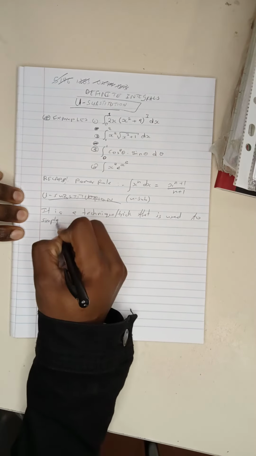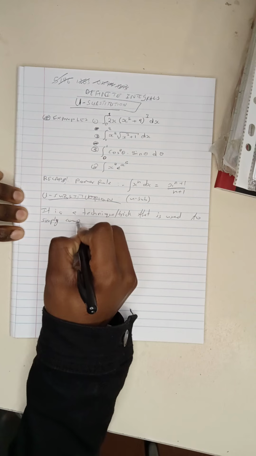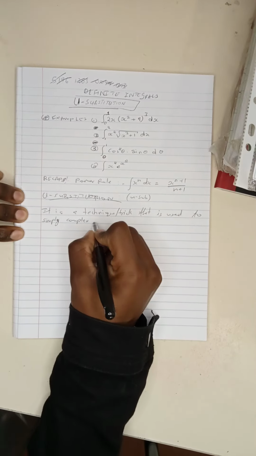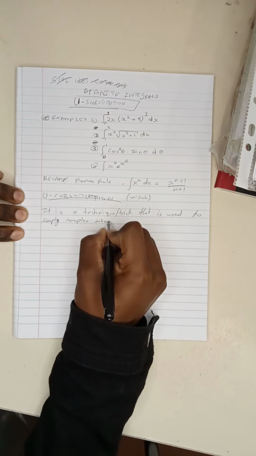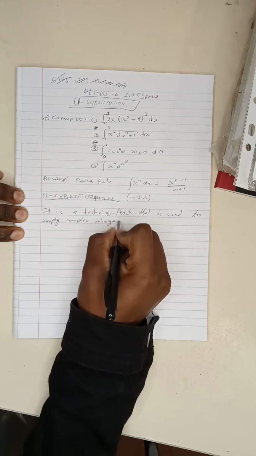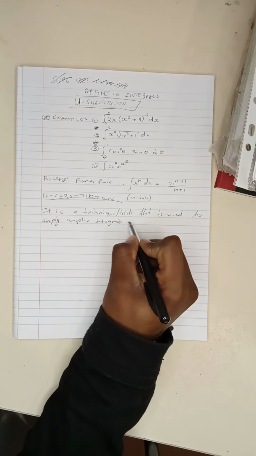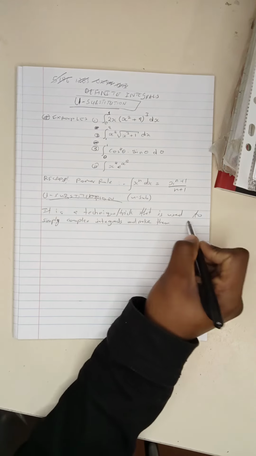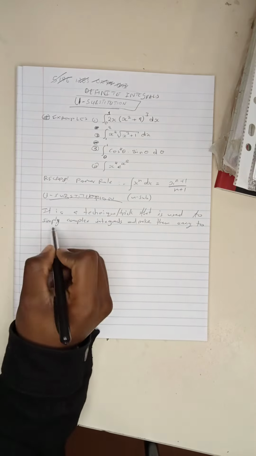To simplify complex or very difficult integrands and make them easy to solve.